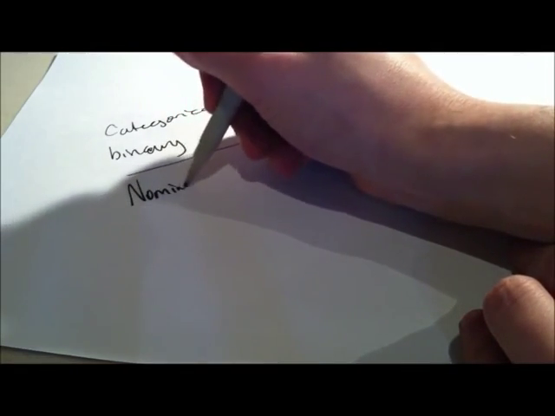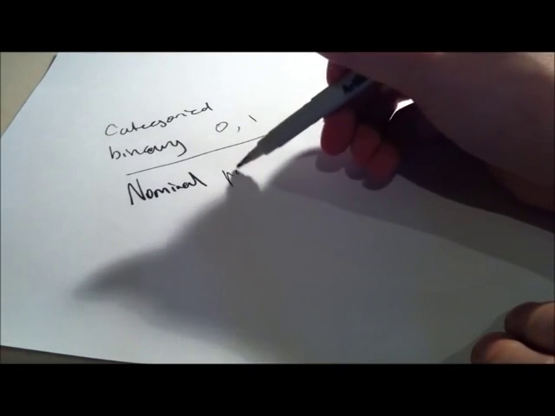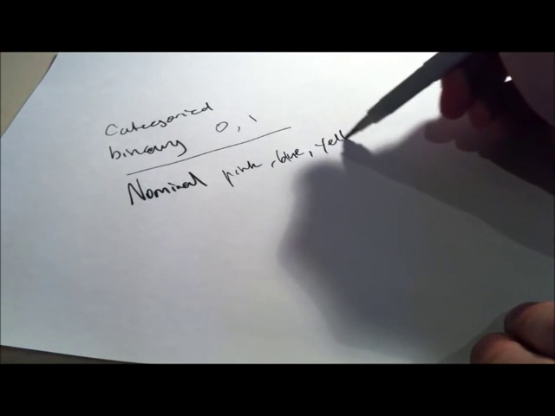As the name implies, it's to do with names. It can be more than two categories, but there's no inherent order to the categories. For example, you might have color of clothing the participant wore: pink, blue, yellow.